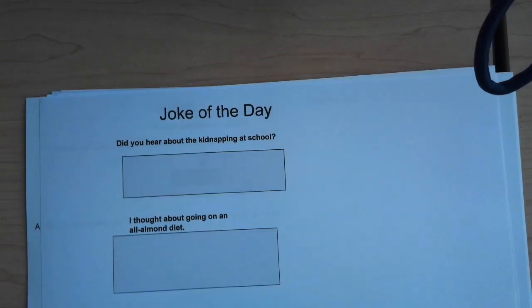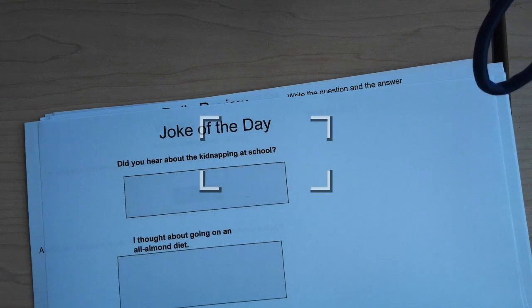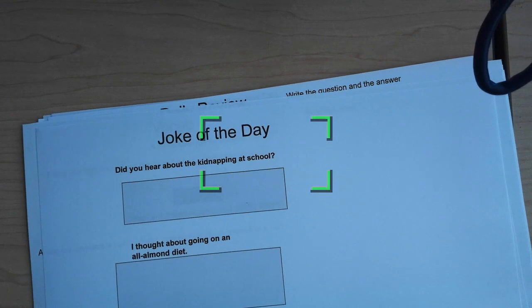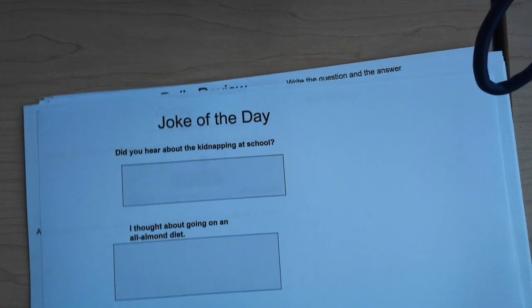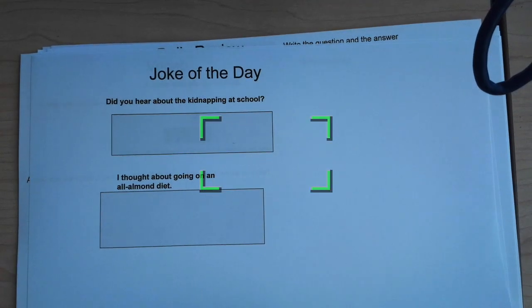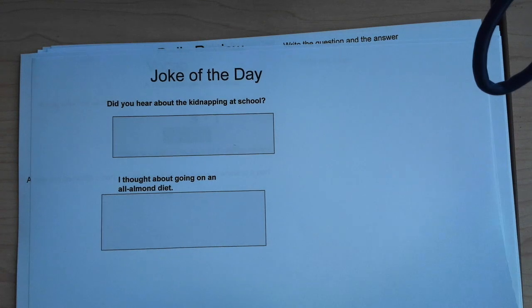Let's look at some jokes. Did you hear about the kidnapping at school? Well, he woke up. I thought about going on an almond diet, but I thought it was just nuts.